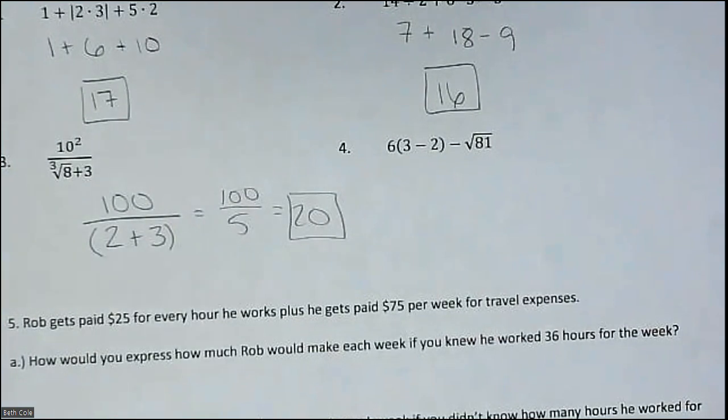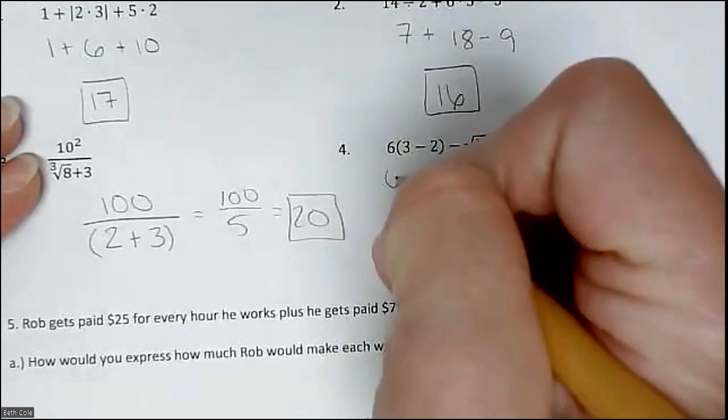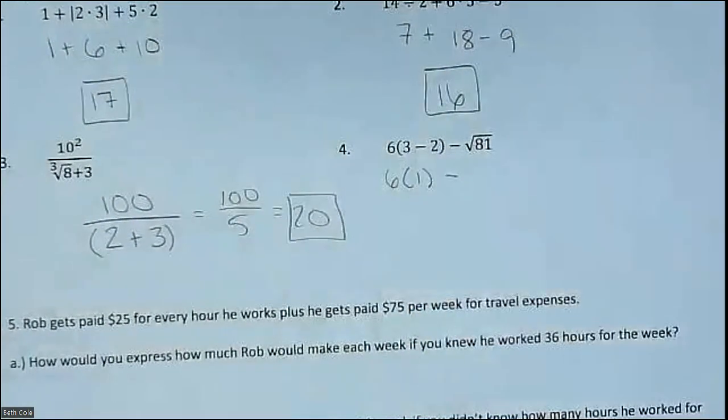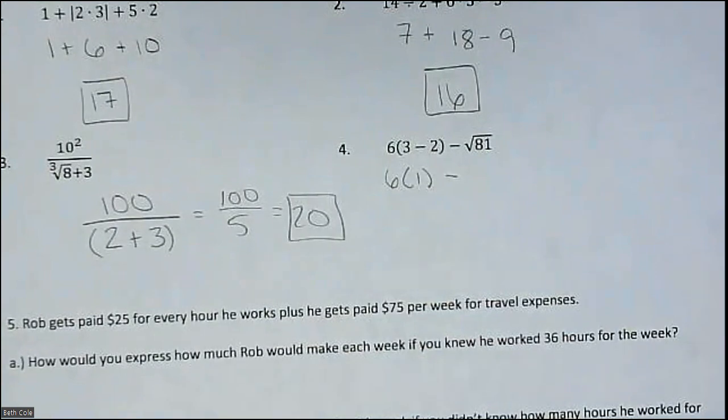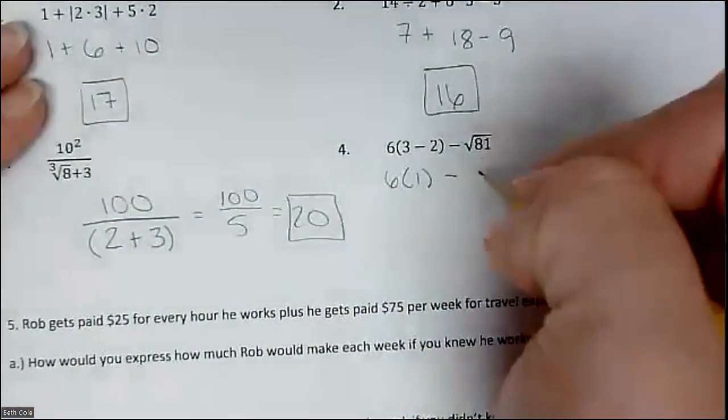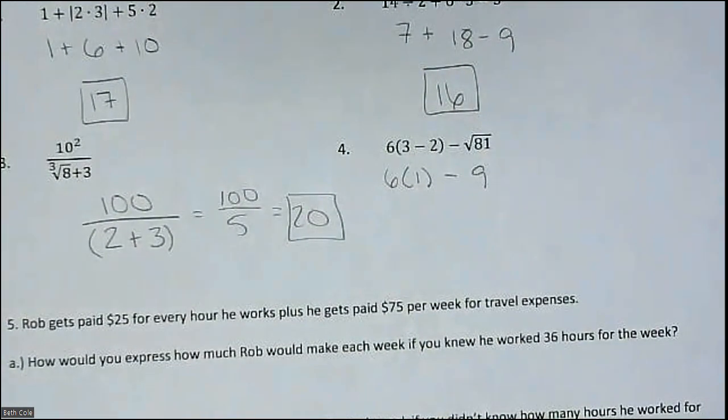All right, and then last one of these. Do the parentheses first. So 3 minus 2 would give you 1. And then minus, what's your square root of 81? Do you guys know that one? 9. Again, you would always have a calculator. I'm just throwing it out there.